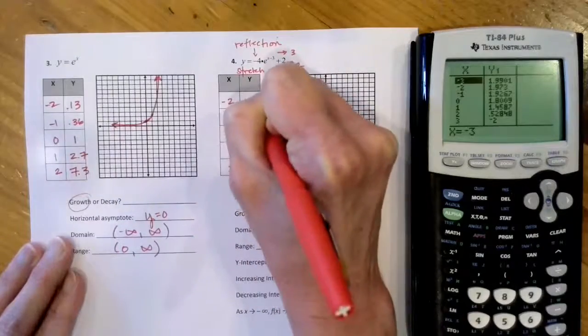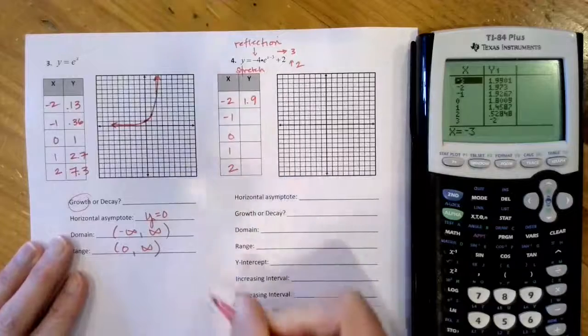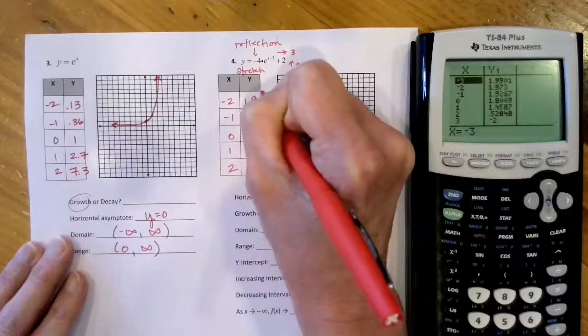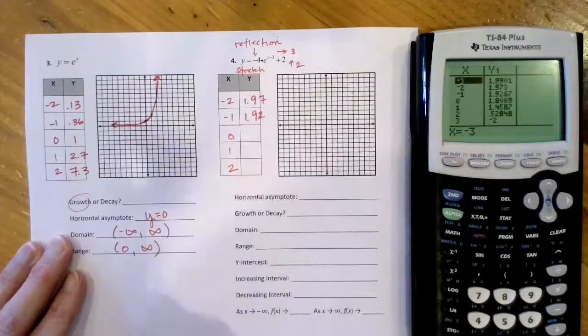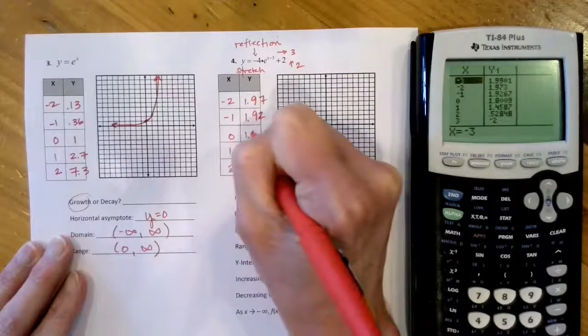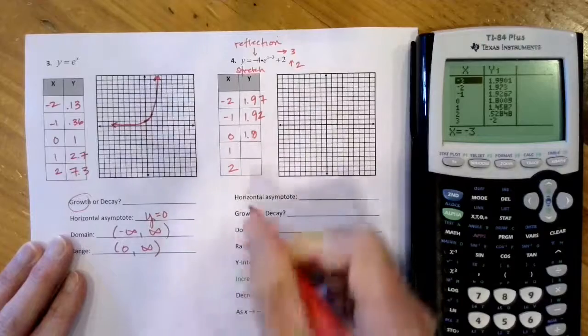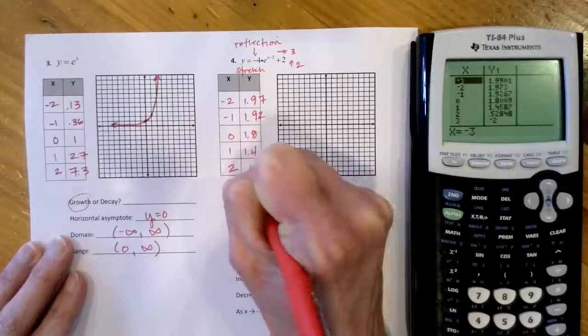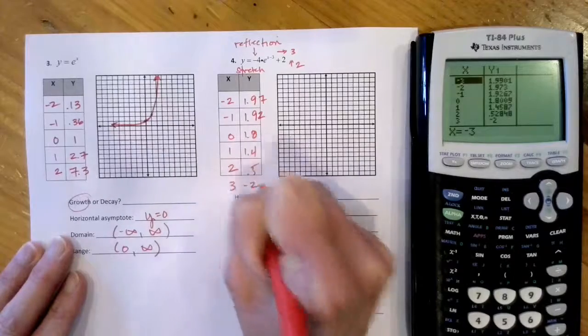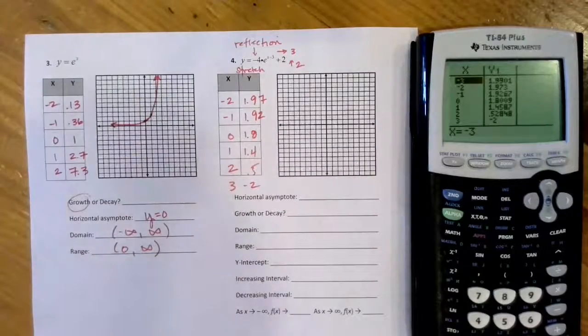So we can go ahead and just literally get these values from the calculator. 1.92, 1.8, 1.4, 0.5.